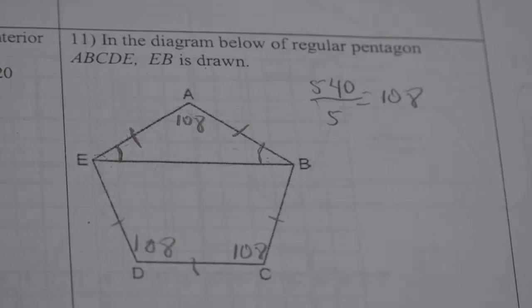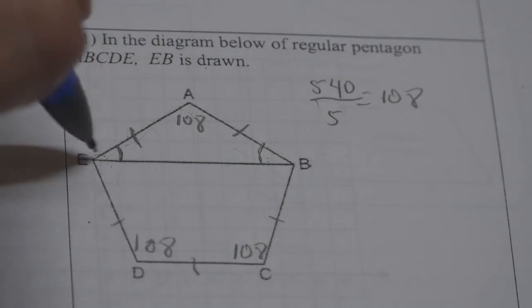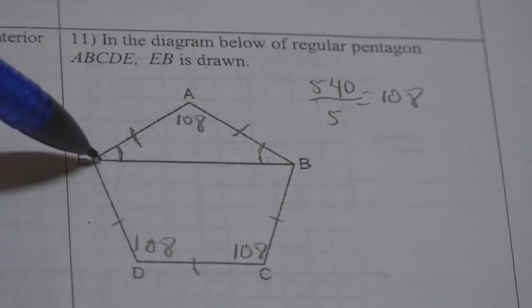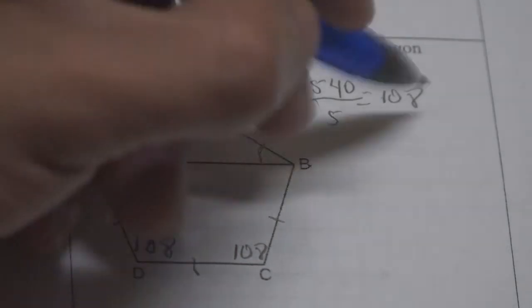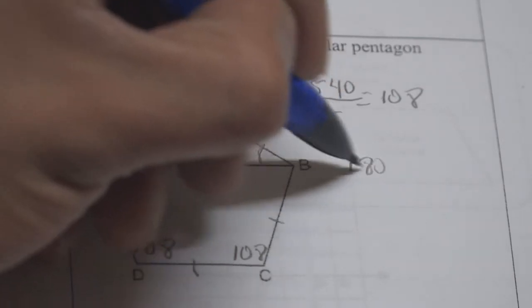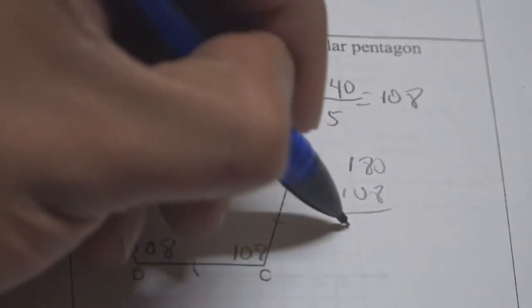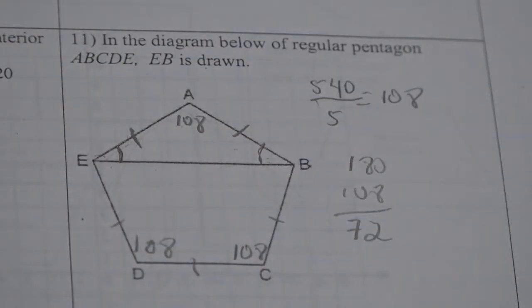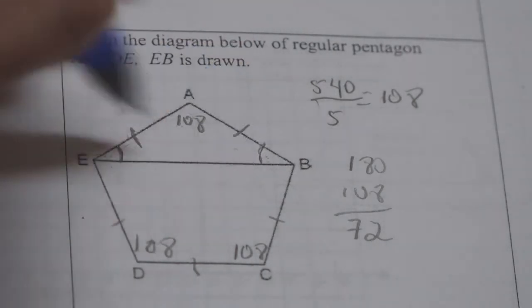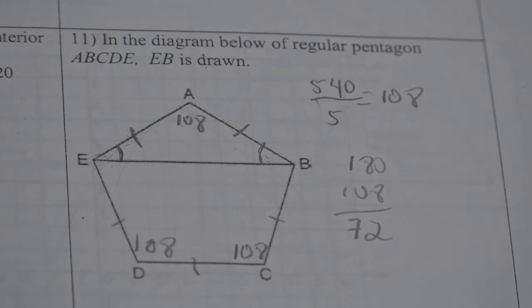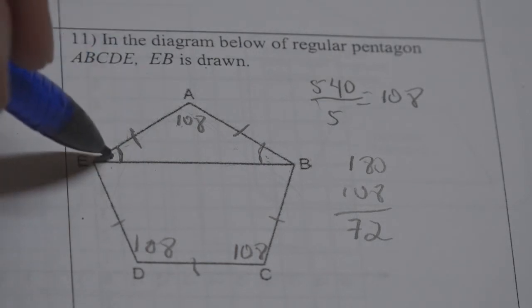Well, this is the way I would do it. In a triangle, I have a total of 180 degrees, of which I already have 108. So 180 minus 108 is 72. Now, there are 72 degrees shared among these 2 angles. Tell me, what is the measure of this angle then?